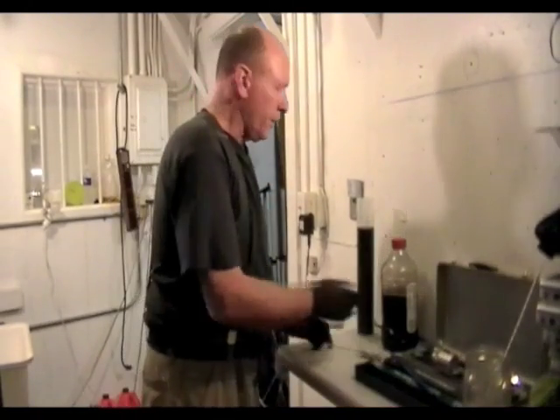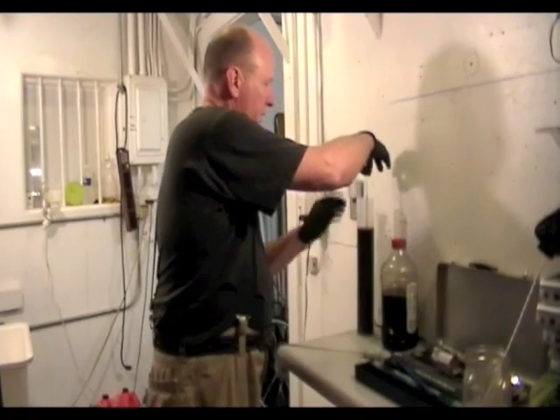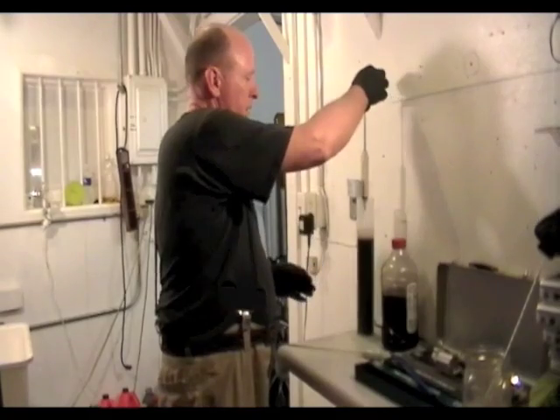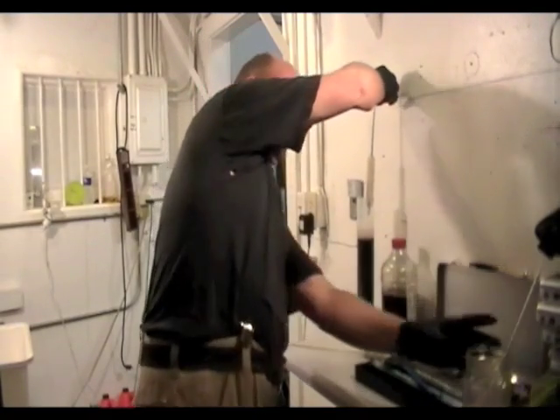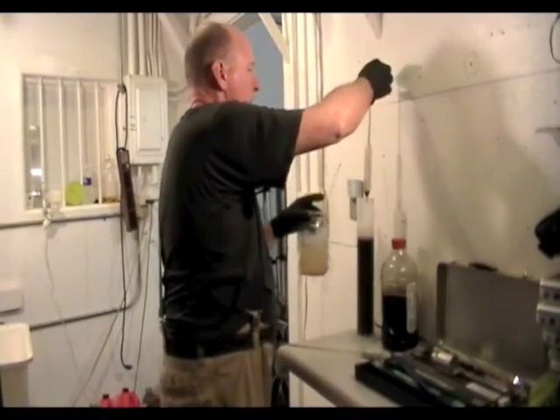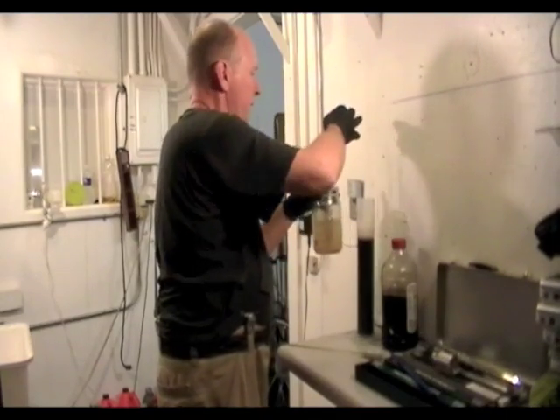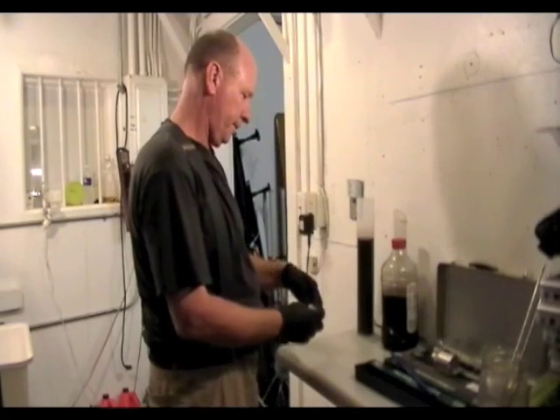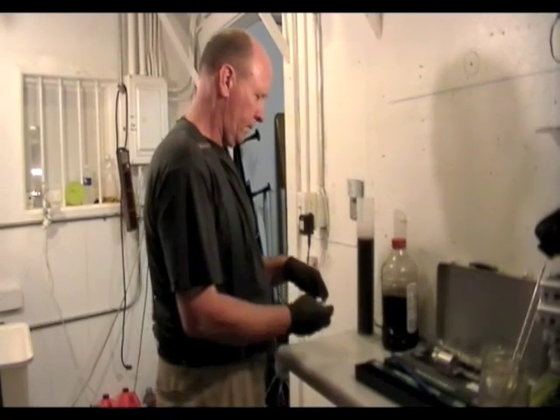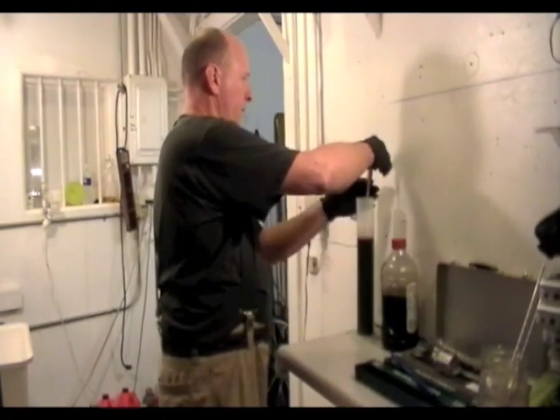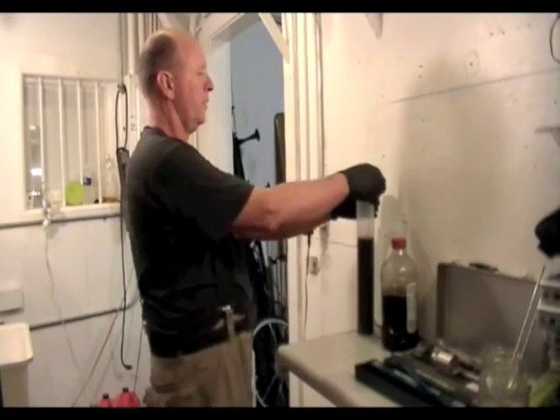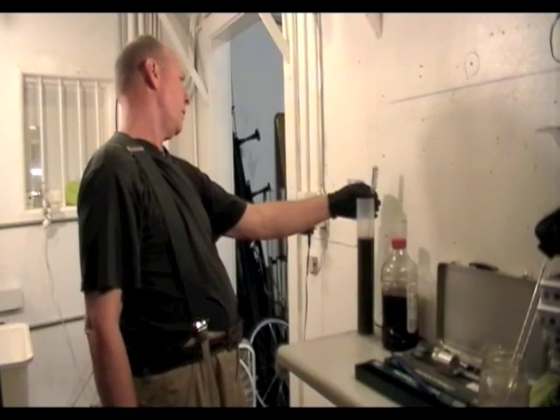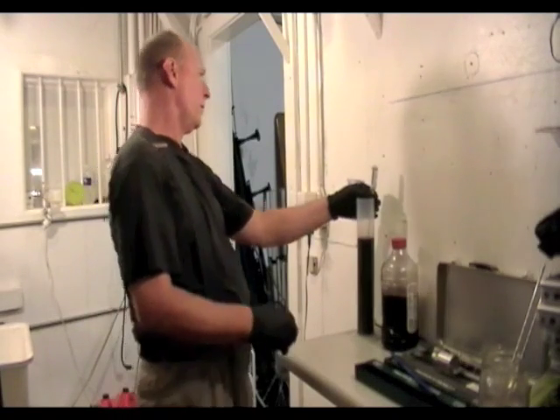Before we go any further, we of course have to measure the temperature to get an accurate specific gravity reading and viscosity reading. It's 80.6 now, Fahrenheit, which is 27.0 C.